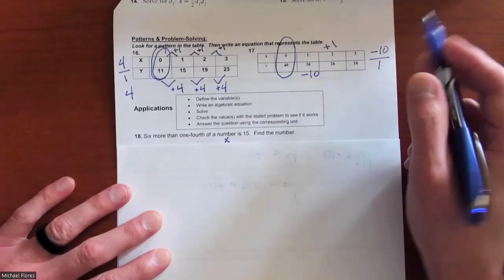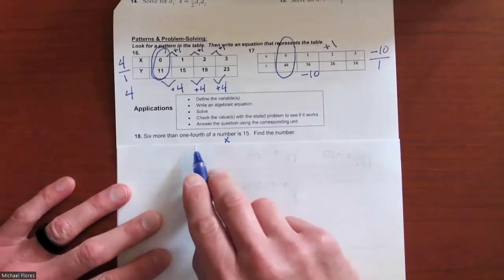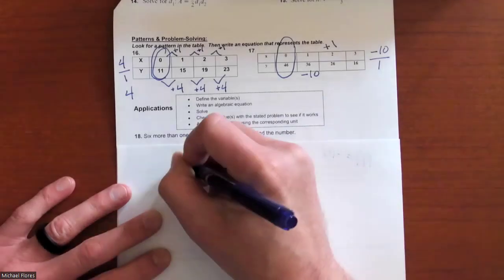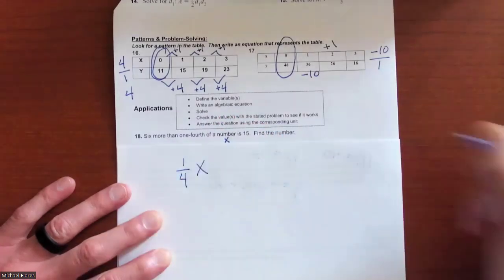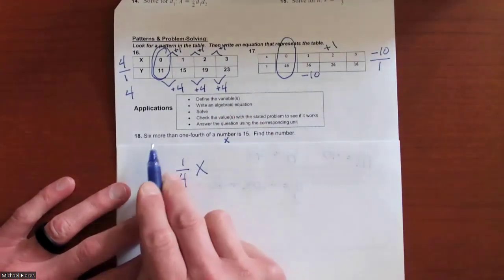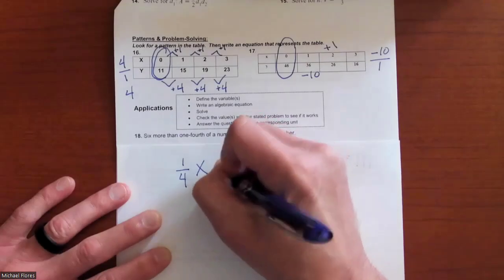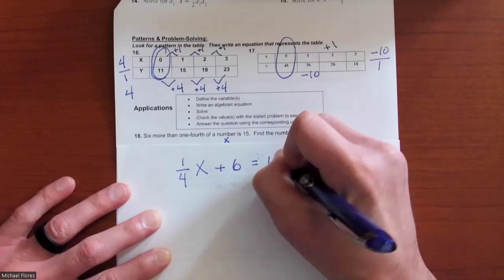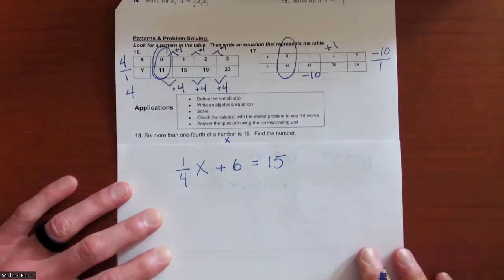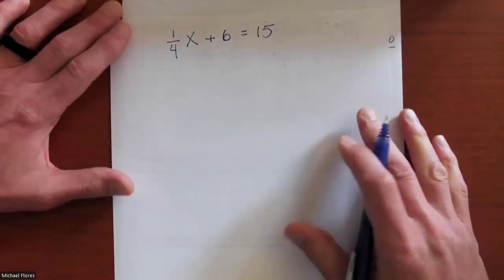We're going to start with 1/4 of a number. Now remember that 6 more than? Let's just do plus 6 is 15. And now we can solve and find the number.